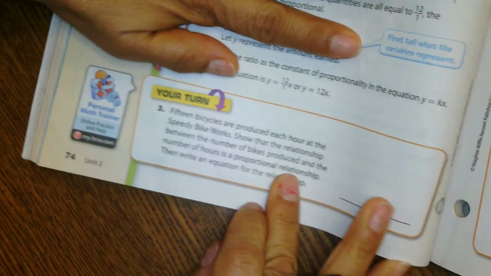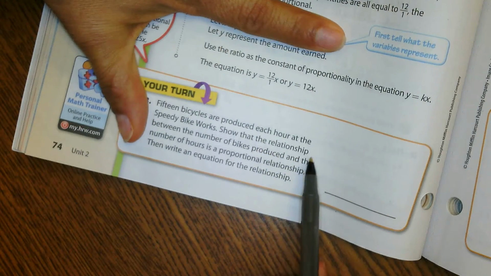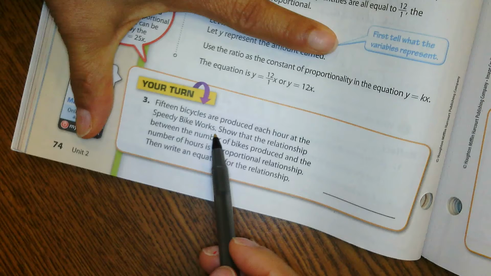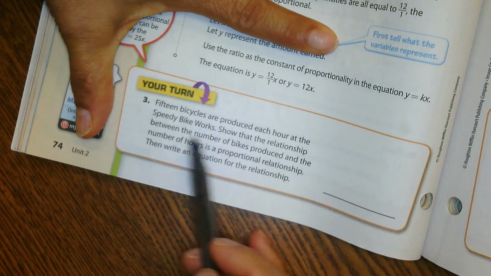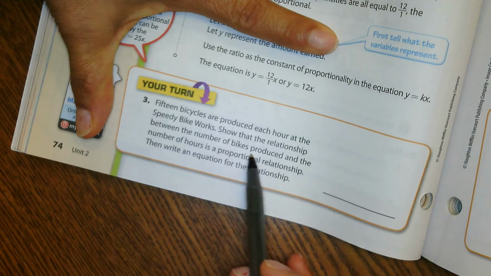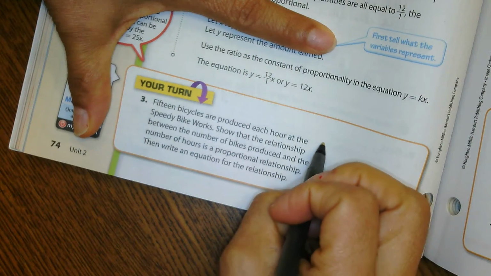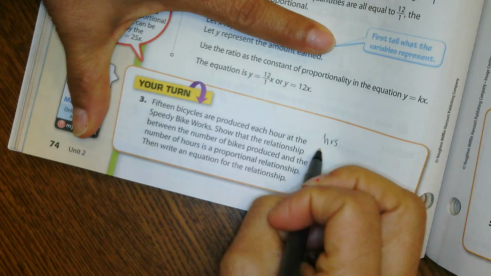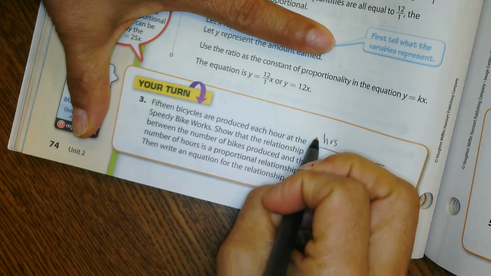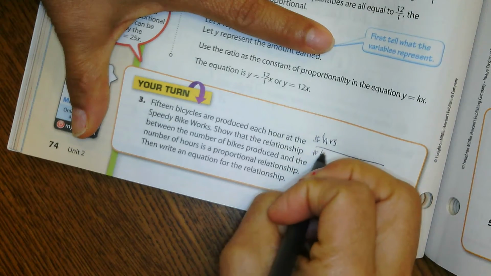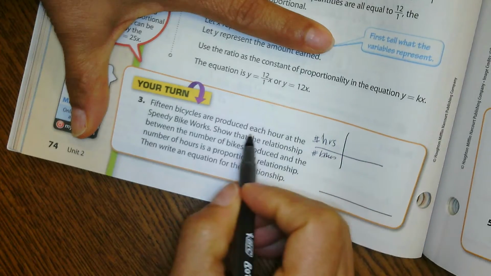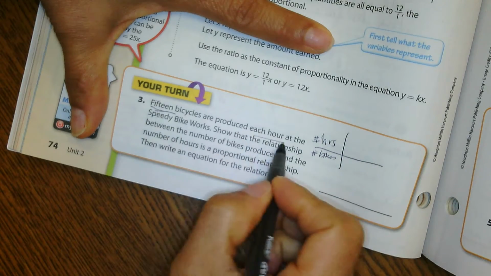Now your turn. It says 15 bicycles are produced each hour at the Speedy Bike Works. Show that the relationship between the number of bikes produced and the number of hours is proportional. So we're going to make a table, number of hours on the top and number of bikes at the bottom.